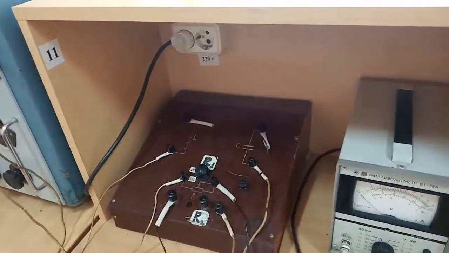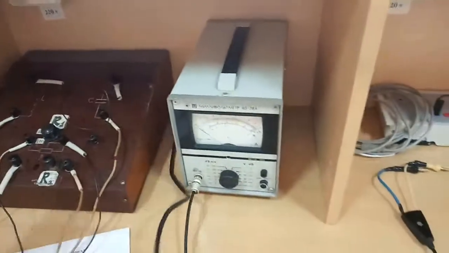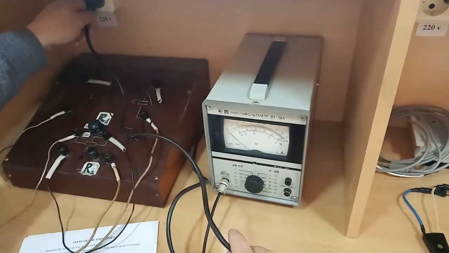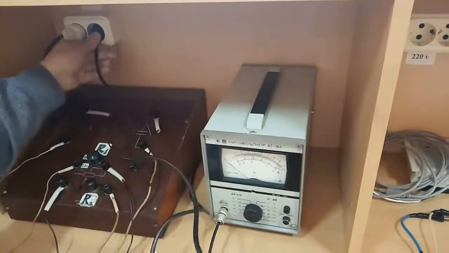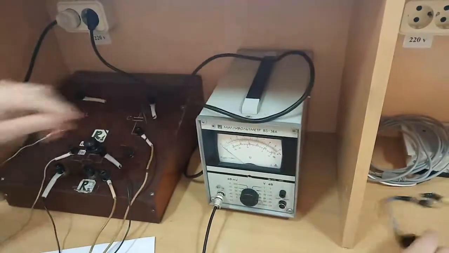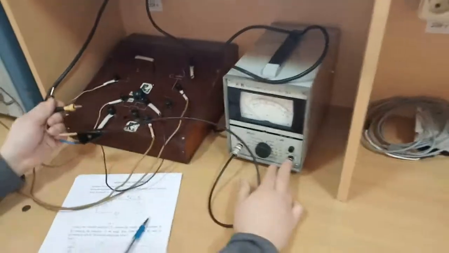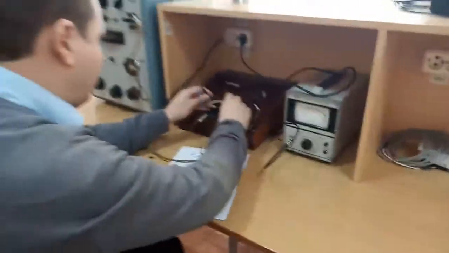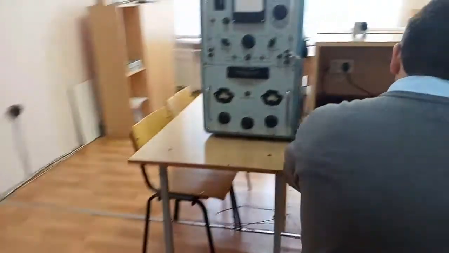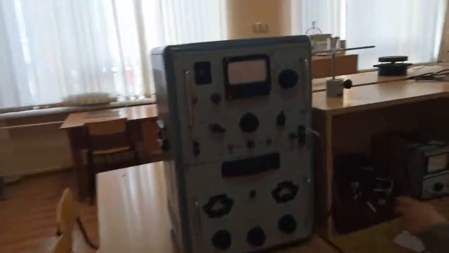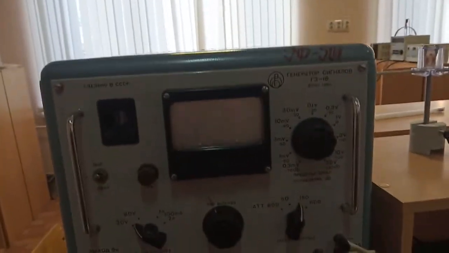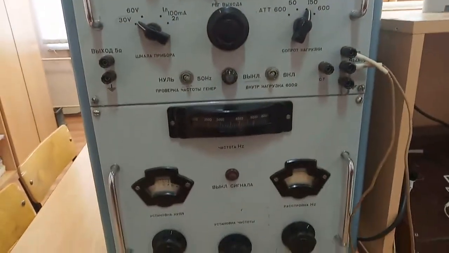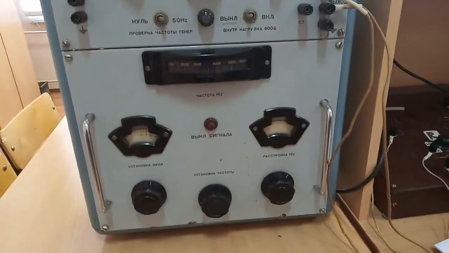I need to wait some time until the generator is warming up, and I can turn on the voltage meter now. So here we are going to measure the dependence of voltage on different parts of system on frequency.